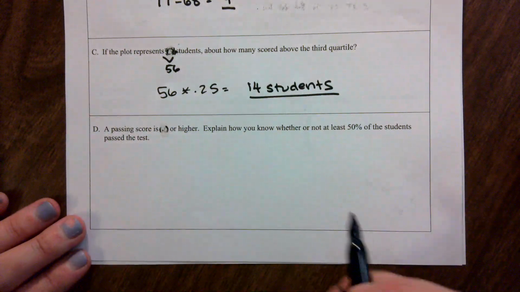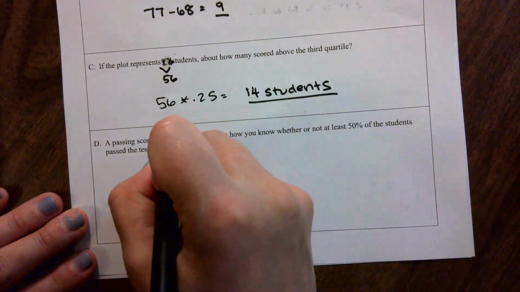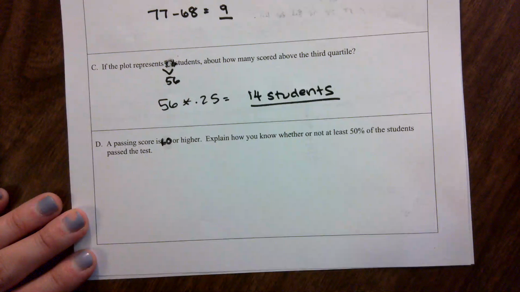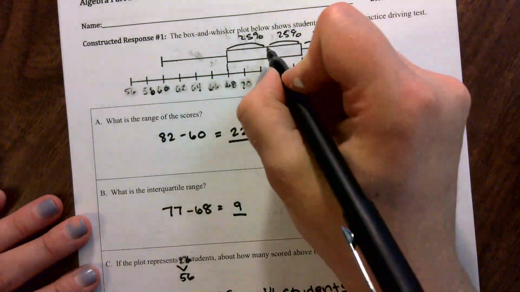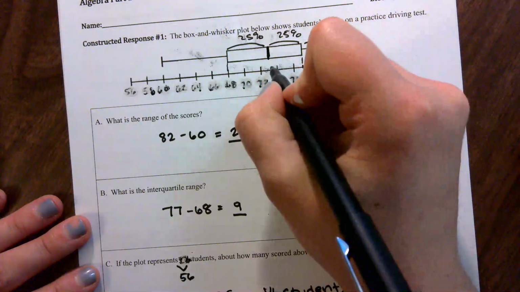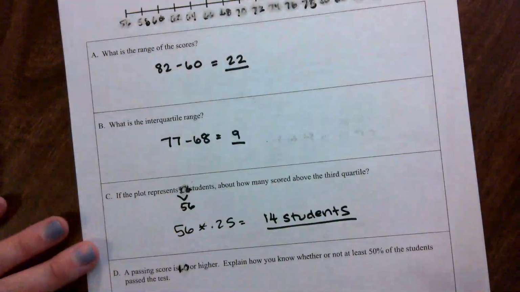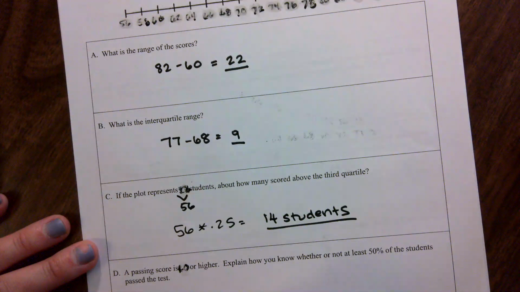And lastly, a passing score is 60 or higher. Explain how you know whether or not at least 50% of the students pass the test. Well, your median is your middle, so half of your scores were above 73. So 73 is the median.